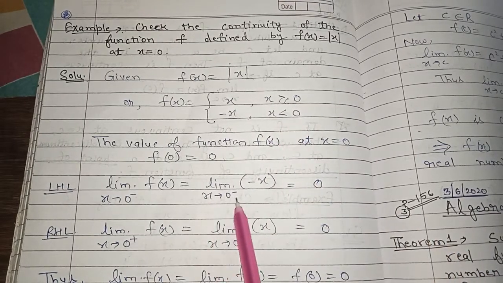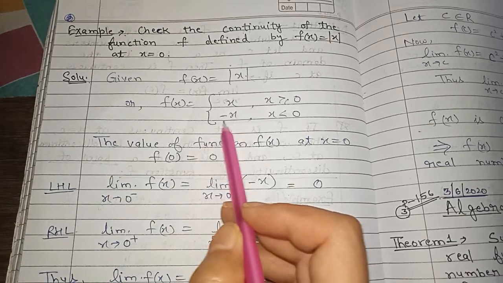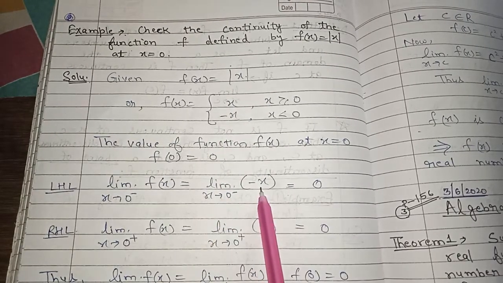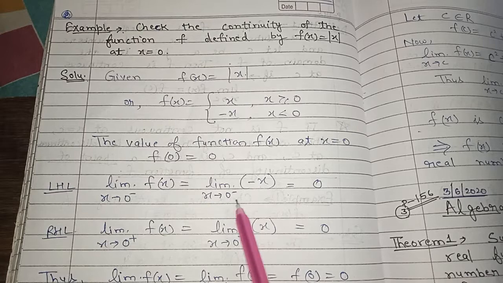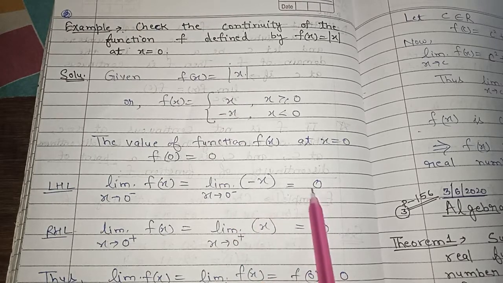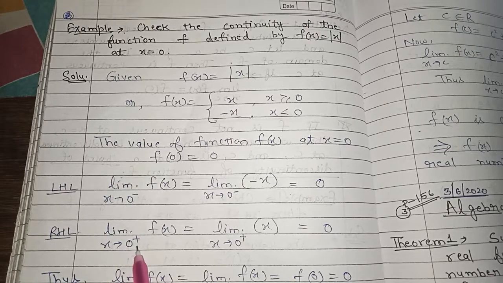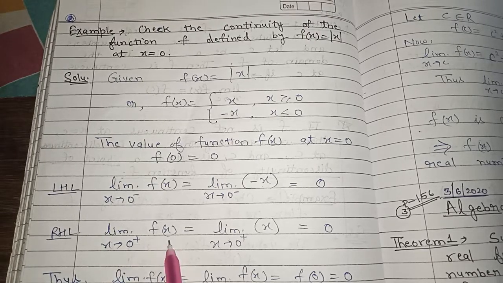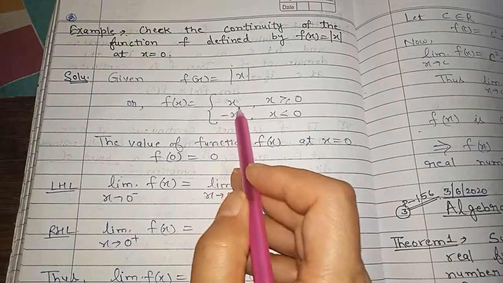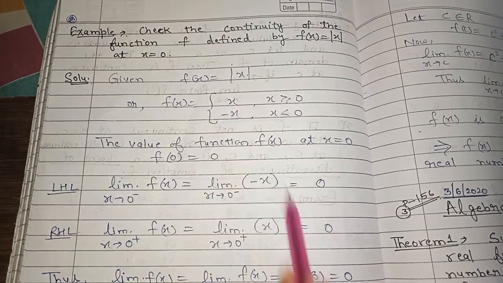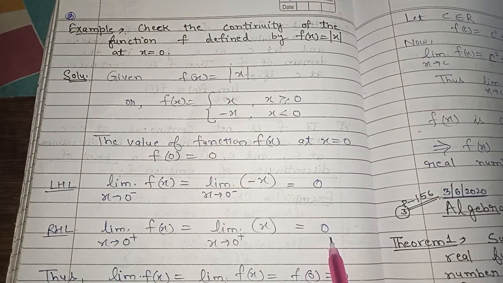So limit x tends to 0 minus, the value of the function is minus x. We will be putting the value of 0 over here, so the answer is 0. For the right hand limit, limit x tends to 0 plus f(x), now the function will be taking x, the positive value. Again it is coming 0.